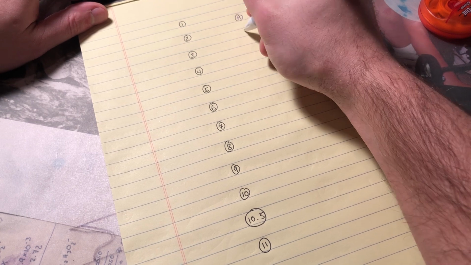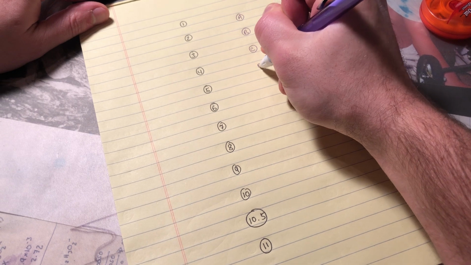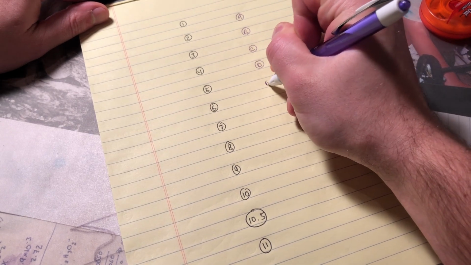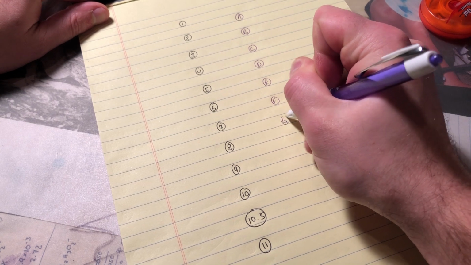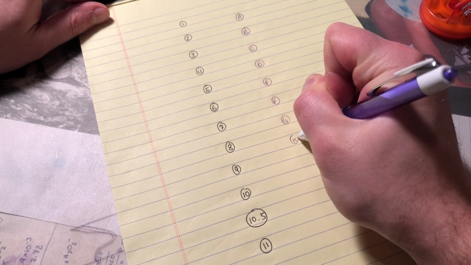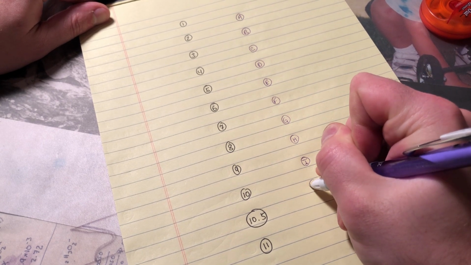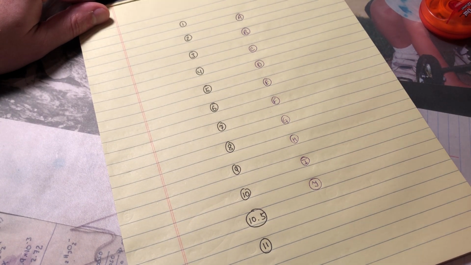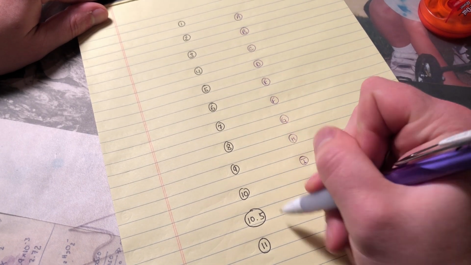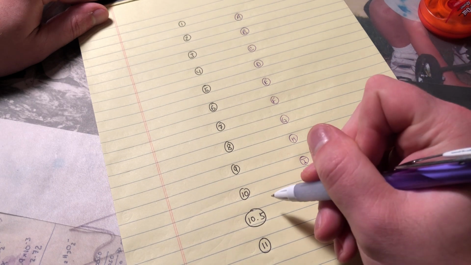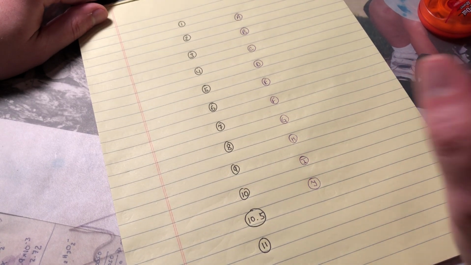A, B, C, D, E, F, G, H, I, J. And J, it goes here, but it's really between 10 and 11. You don't really use J, you don't really use 10.5 on the glycolysis side.